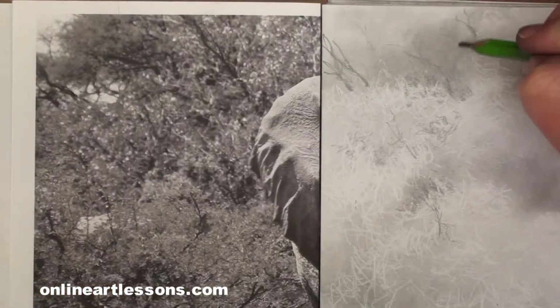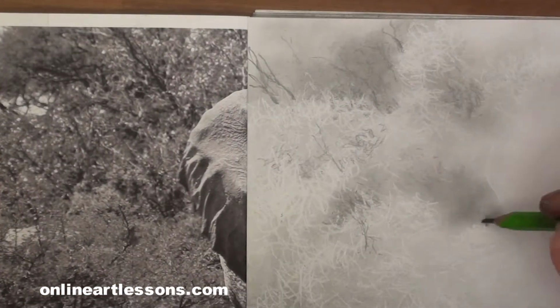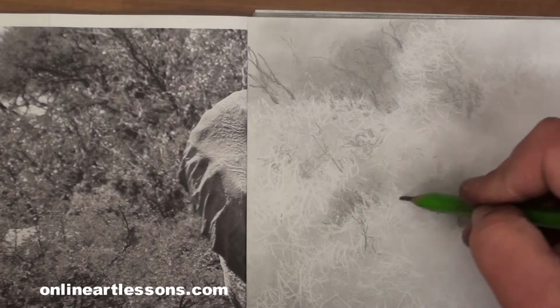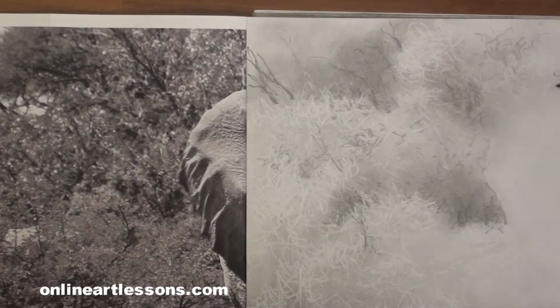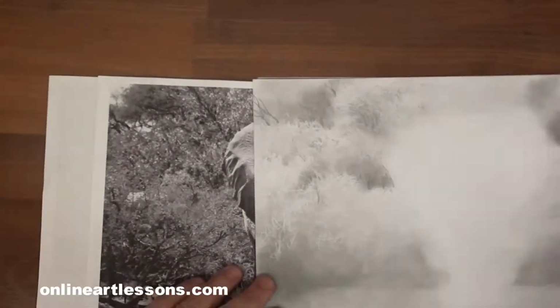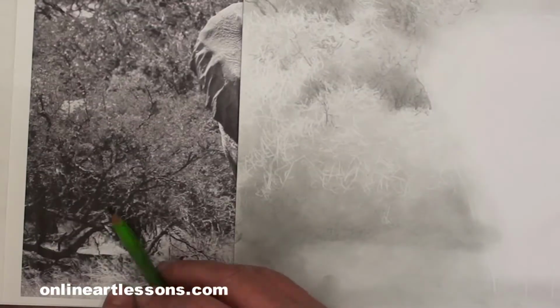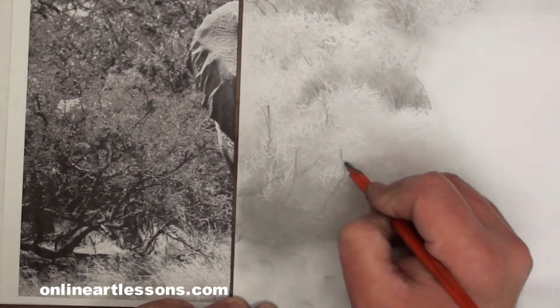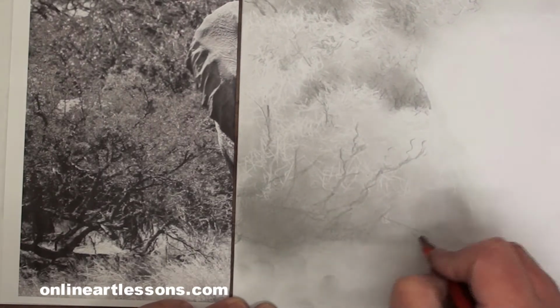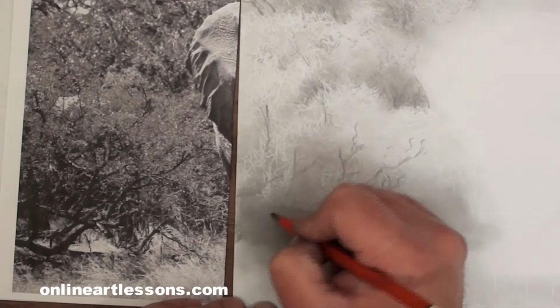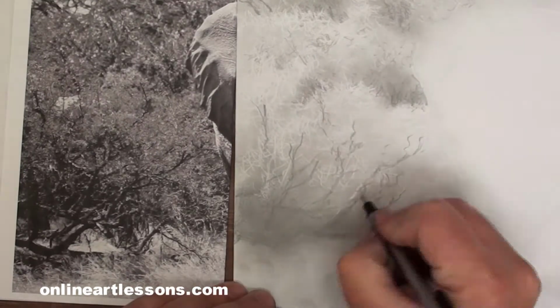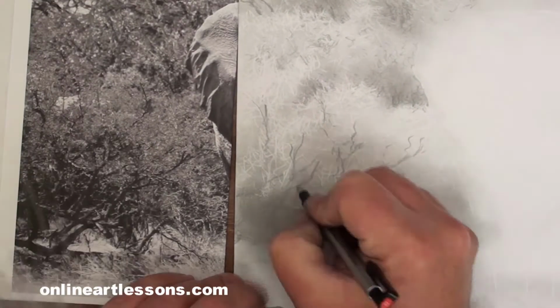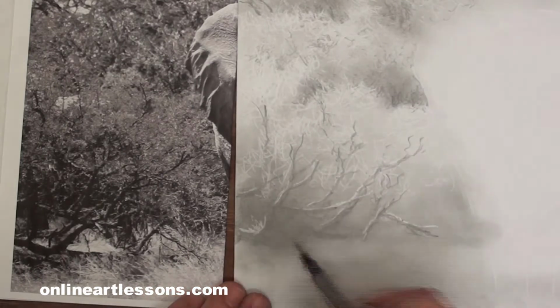Once the basic foliage has been established, I continue to add more detail by alternating between the eraser and the pencils. Still using the squiggling motion though. In general, I'm just trying to suggest leaves and branches without adding much detail. Remember, the elephant is the focal point in this drawing, so if we add too much detail into the background, then it will steal attention away from the elephant.